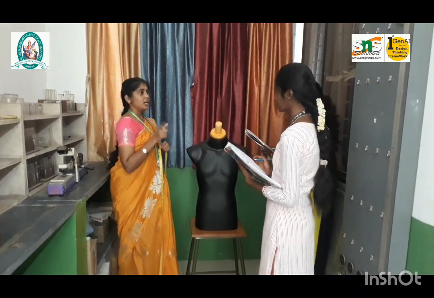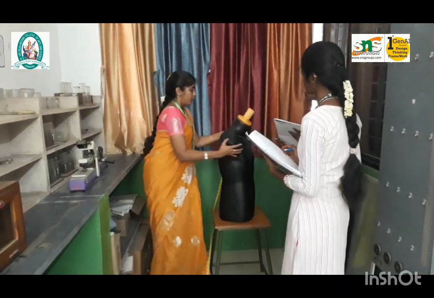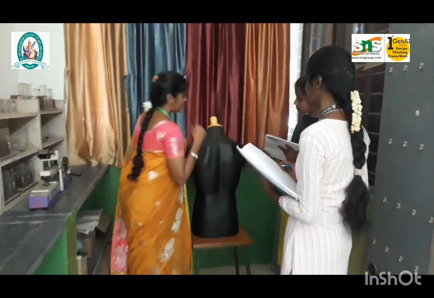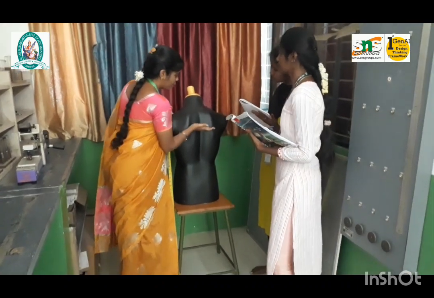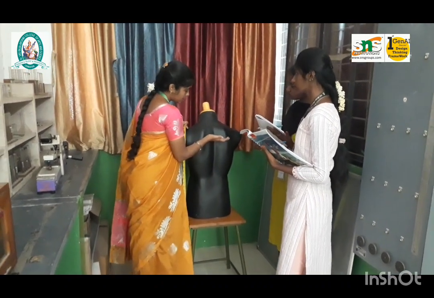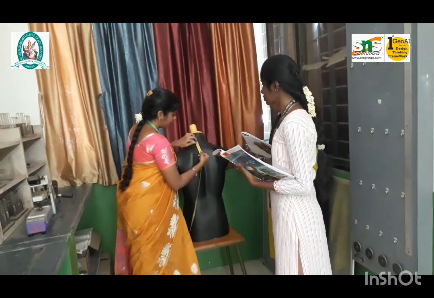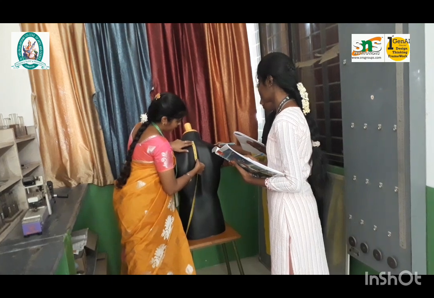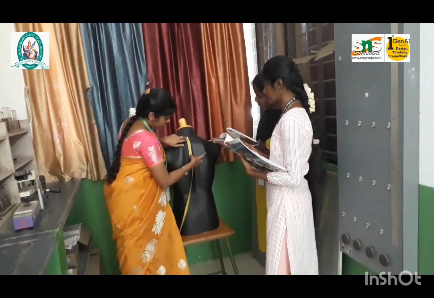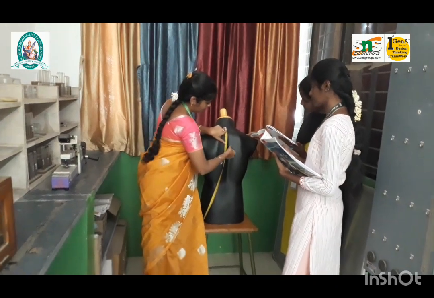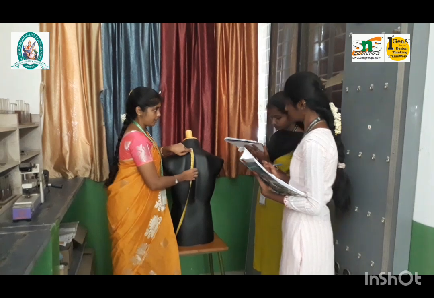In a shirt, we will have a yoke portion in your back portion. Based on the design, we can change it. If we are having a yoke portion till here, or else to the top, we have to measure from here till this one. If it is 4, it should be here. Or if it is 5, it will be here. Your body portion has to be placed here. So this is the yoke portion pattern.